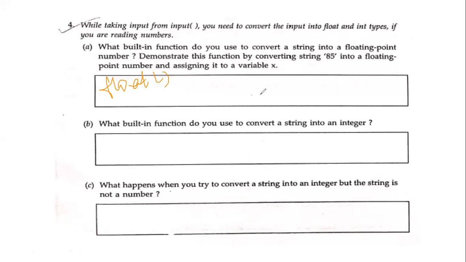Now to demonstrate it, I will say a equals 85 in a string format over here. Then I will say x equals float, and the bracket. Okay. What built-in function do you use to convert a string into an integer? We use int. What happens when you try to convert a string into an integer, but the string is not a number? It will throw us a type error.